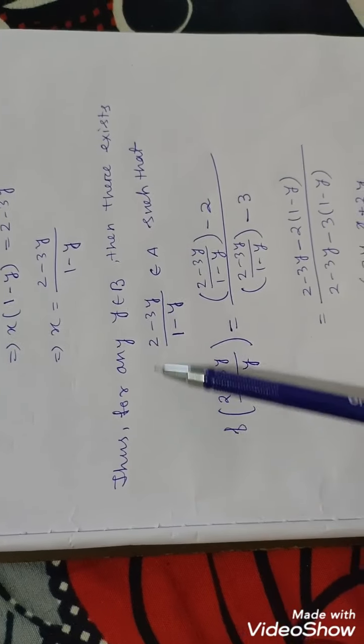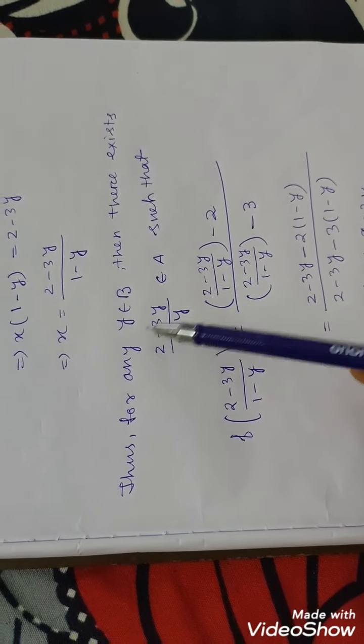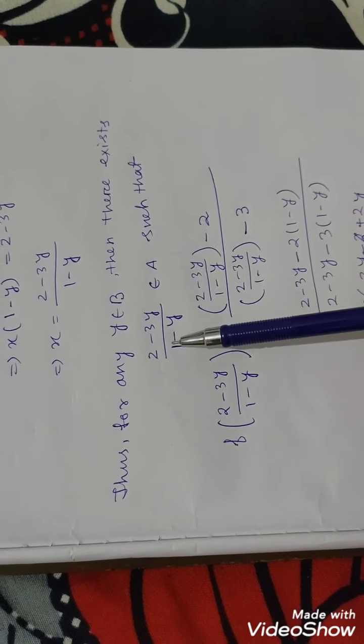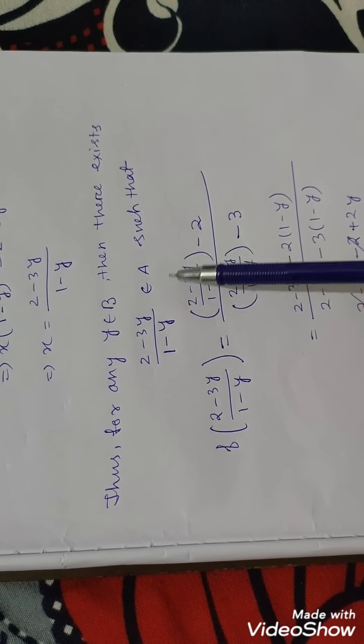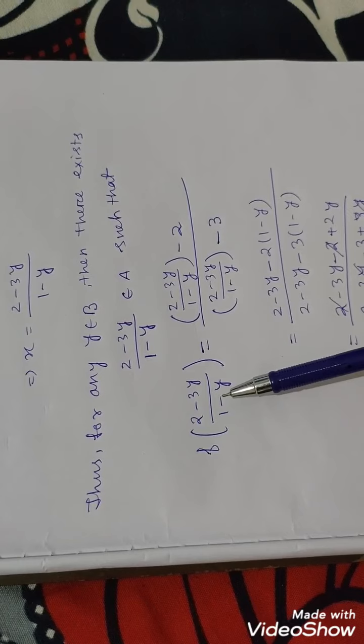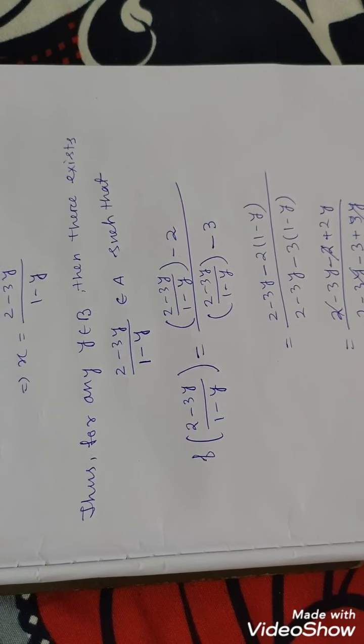So if you take y belonging to B, there exists another number in A whose f is equal to y.